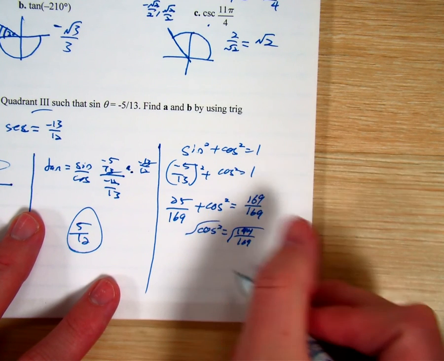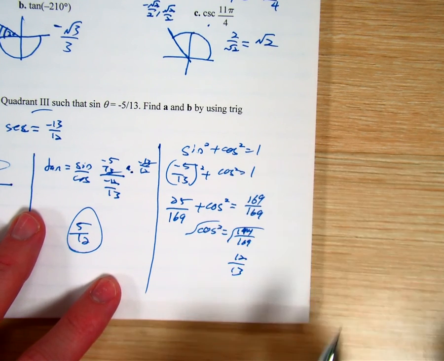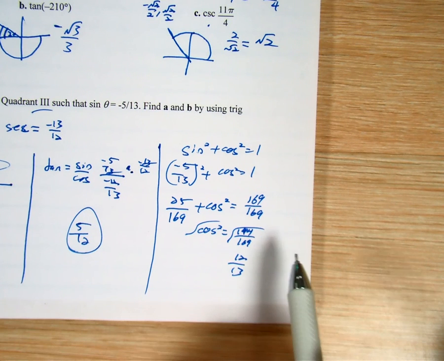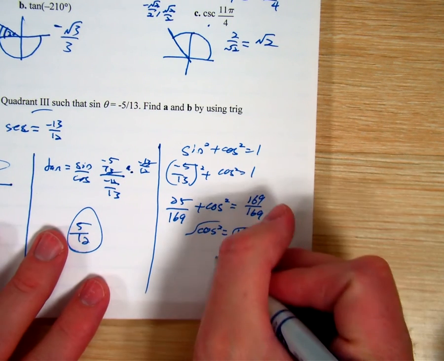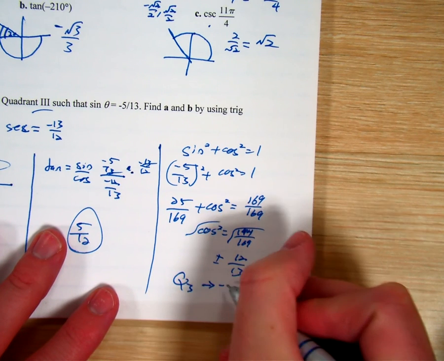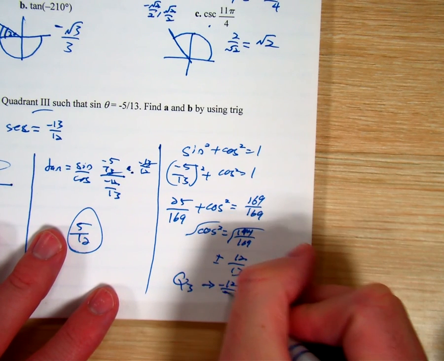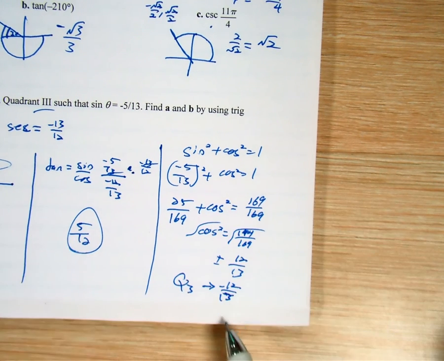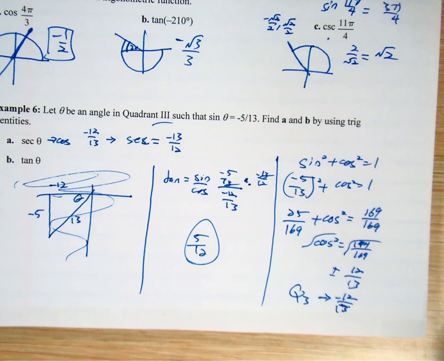Square root, 12/13. We're in quadrant 3, so we know our cosine is going to be, it was plus minus, so in quadrant 3, we're going to take the negative 12/13. And that's how we could have figured out our other piece before.